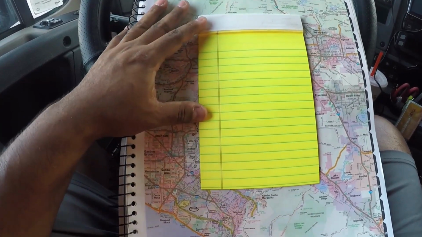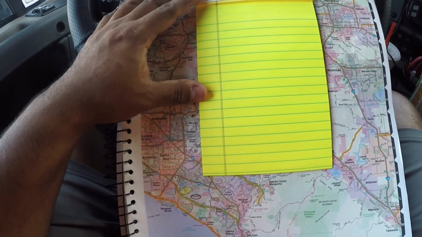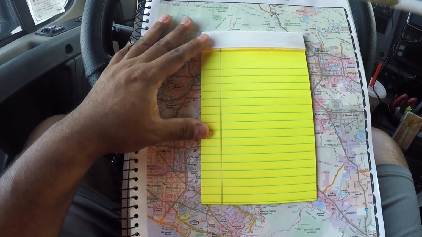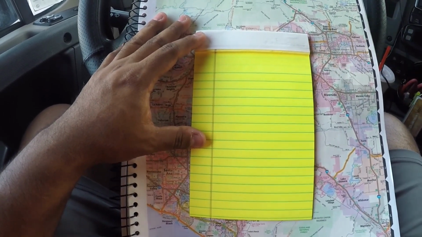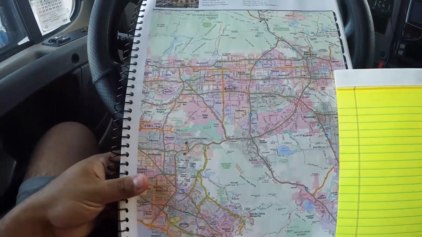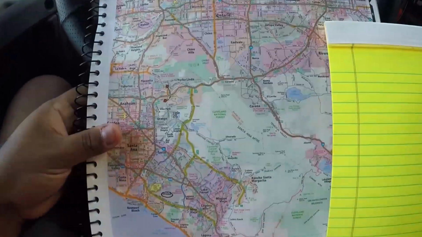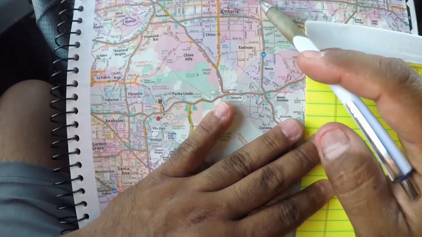Hey guys, what's going on? I'm now going to show you how I write down the directions from wherever I'm at to the shipper, and from the shipper to the receiver. All right. So we're here in California. This is the blow up of where we at. We are right here off of Interstate 10.